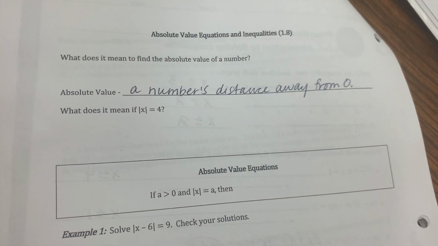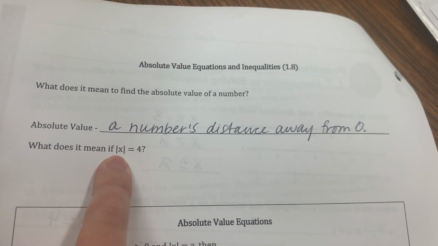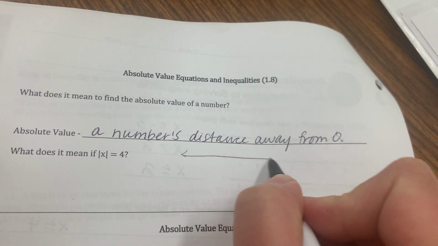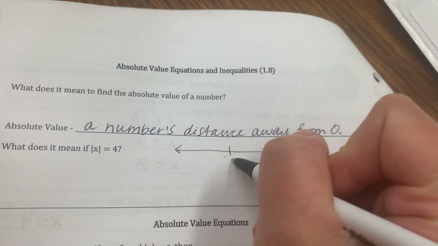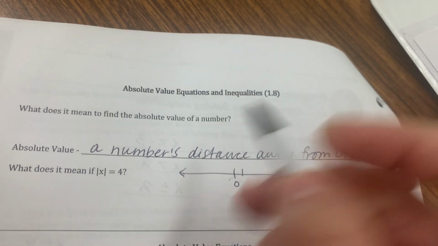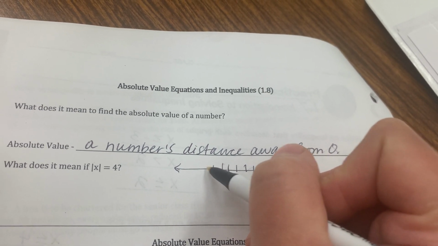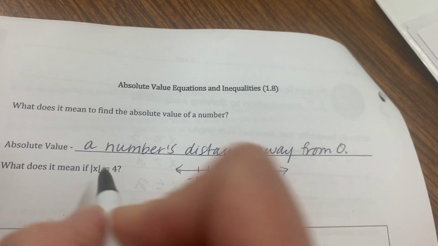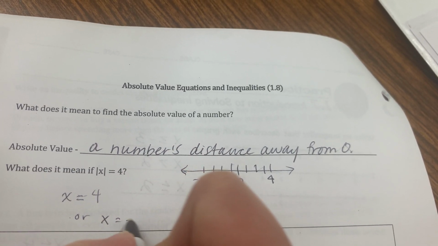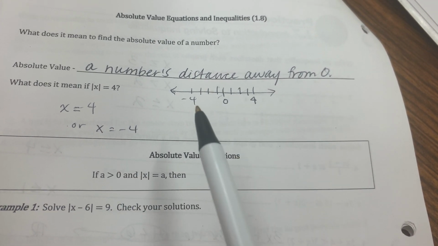Okay, so what does it mean if the absolute value of x is 4? They're saying the distance from 0 to this number x is 4. So if you were to look at a number line and you have 0, what number gives you a distance? When you see these bars, it's saying the distance equals 4. Therefore, it could have been the number 4, or it could have been the number -4. So that means x, the stuff inside, could have been 4, or it could have been -4. So if your distance is a, then you could have been a or -a.